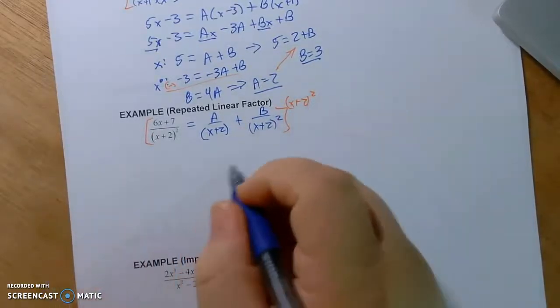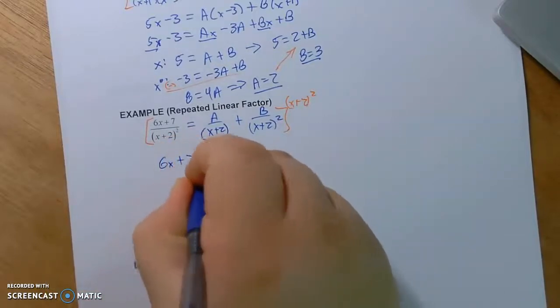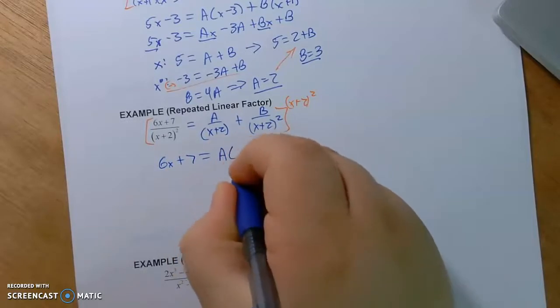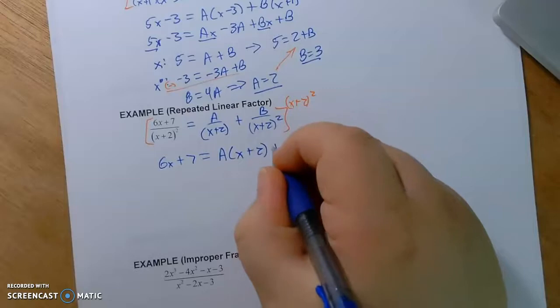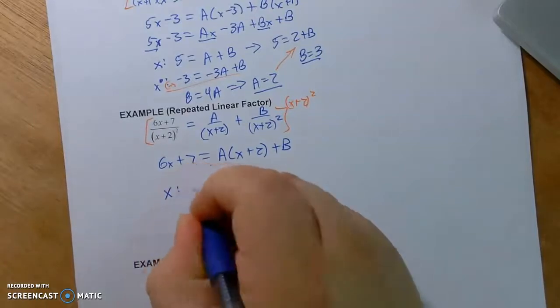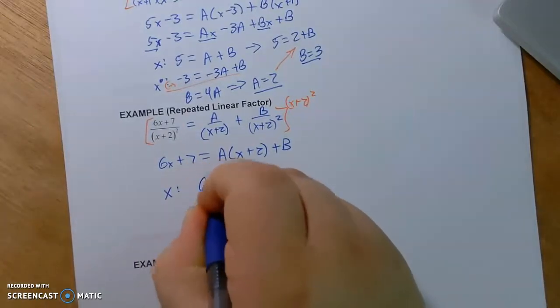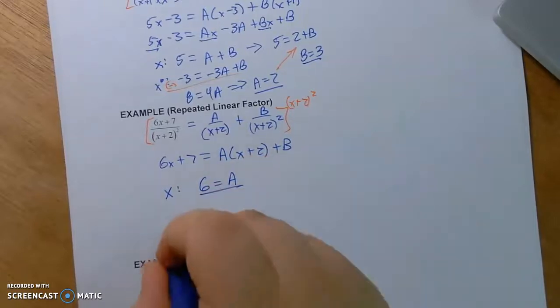Our least common denominator. And when we multiply across, we get 6x plus 7 equals A times x plus 2. And this time, this whole denominator gets canceled as well, and so we just have B. If we look at the coefficients of x, we get 6 equals A. So that's done.